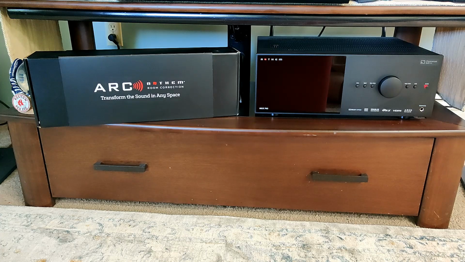What's nice about ARC software is that it's the same process on the different units that Anthem has in their lineup. So I have the MRX series. This will be the same process for the AVM series, 70 and 90, and I believe also the newer STR integrated amp series, which is nice. So without further ado, I will be going over the mic positions.